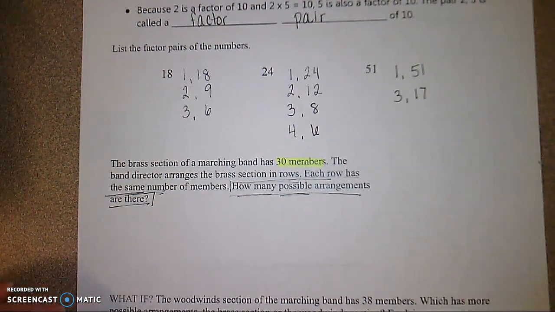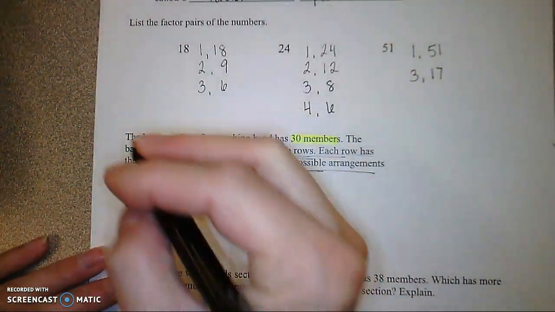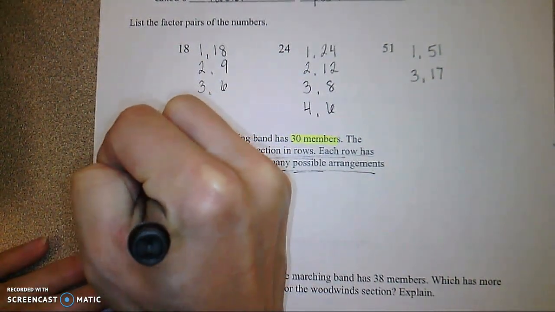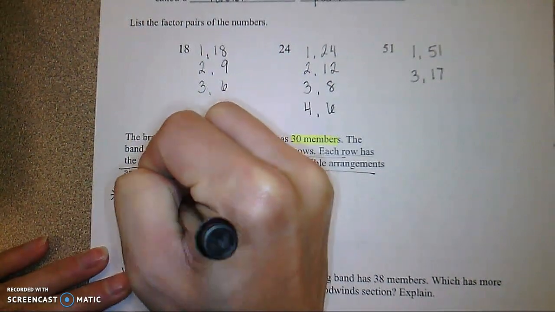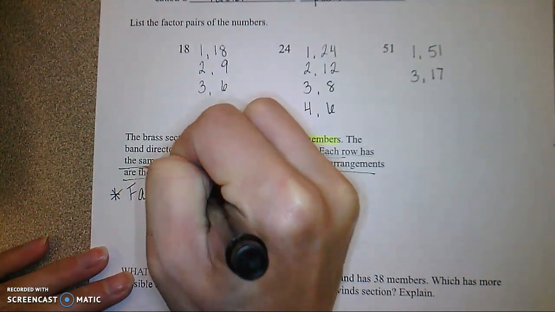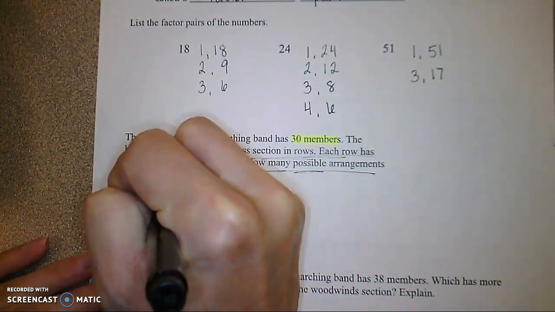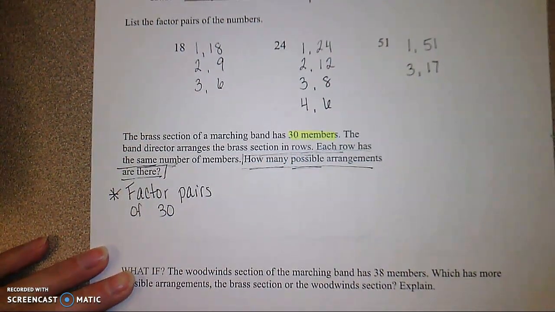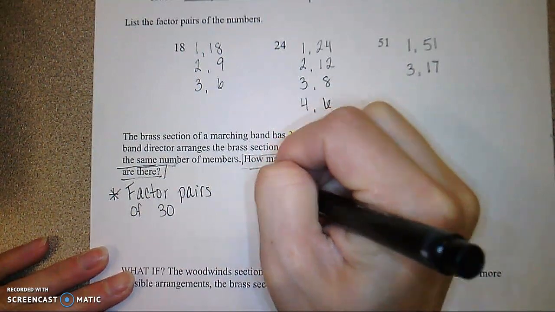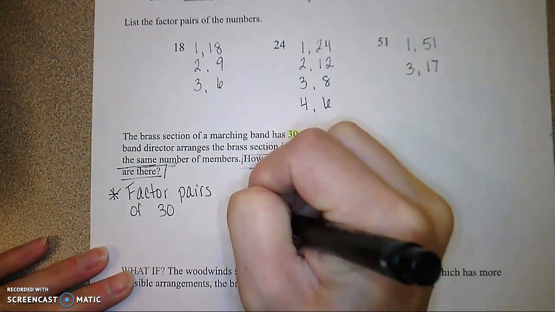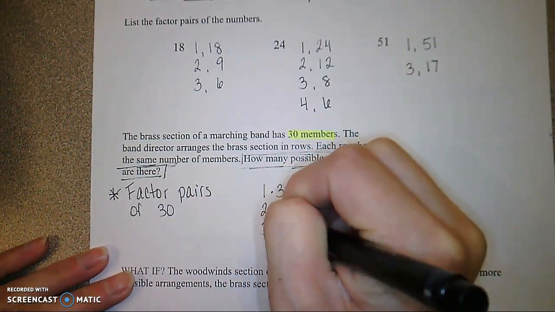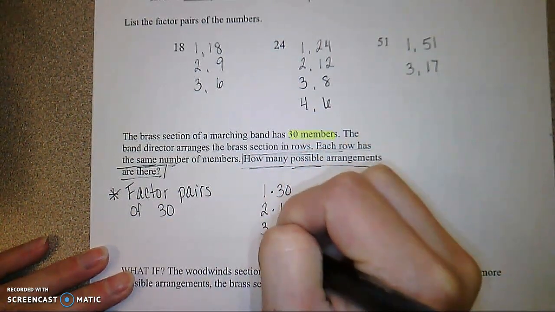So what we want to do is find the factor pairs of 30. So the factor pairs of 30, we have 1 times 30, 2 times 15, 3 times 10, and 5 times 6.